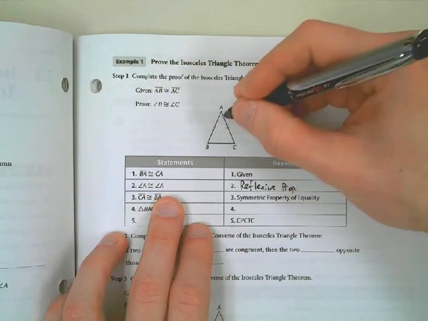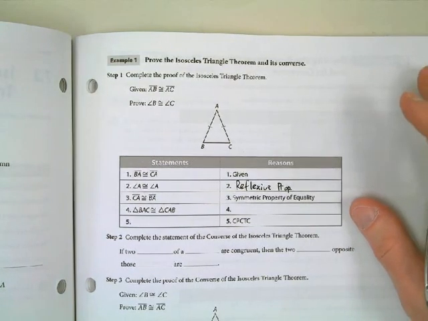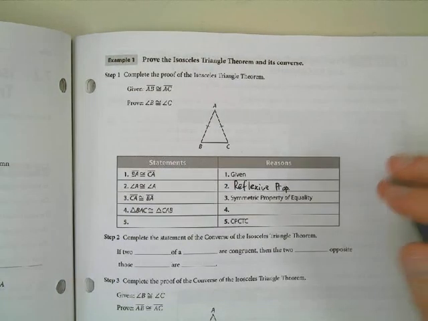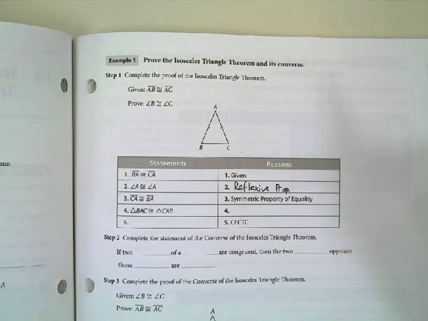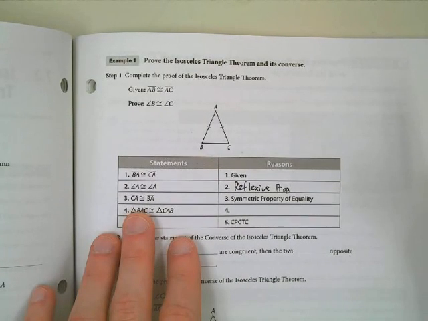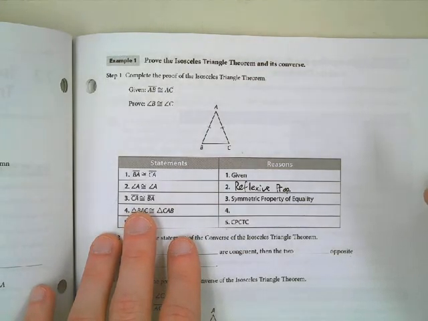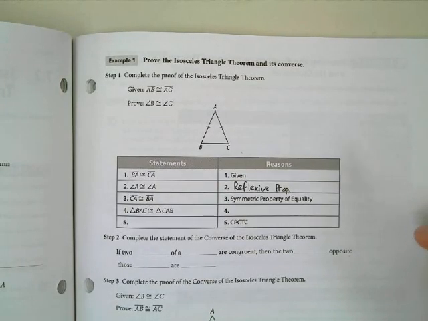Listen up, folks. You can do the reflexive property for sides, so AB is congruent to AB, but it also works for angles too. We haven't done it with angles a whole lot, I'll say that. But so there that is. Angle A is congruent to angle A, it's shared.